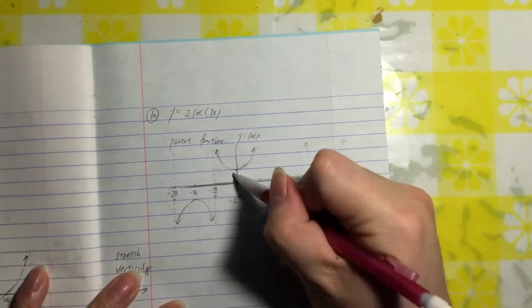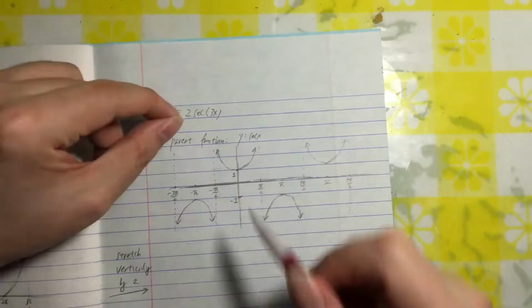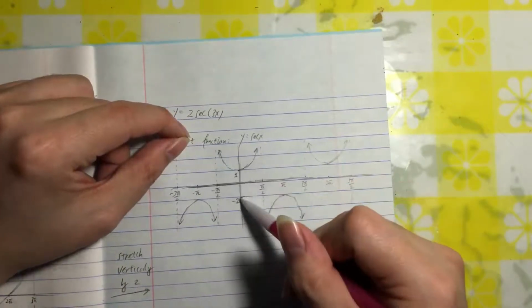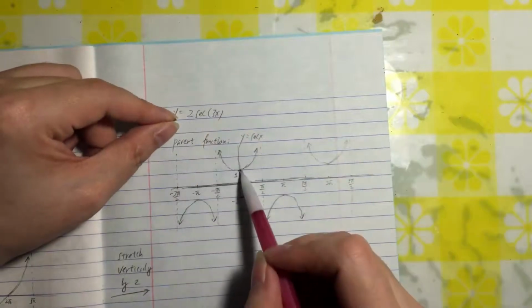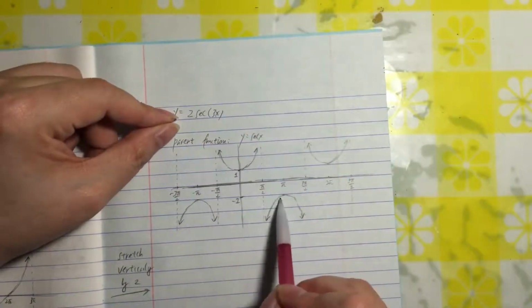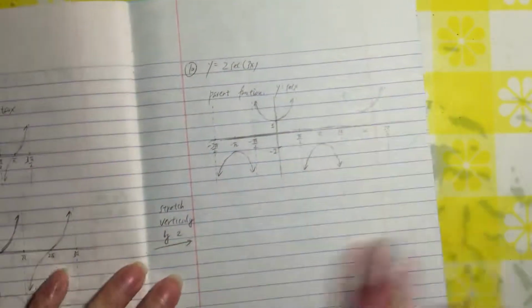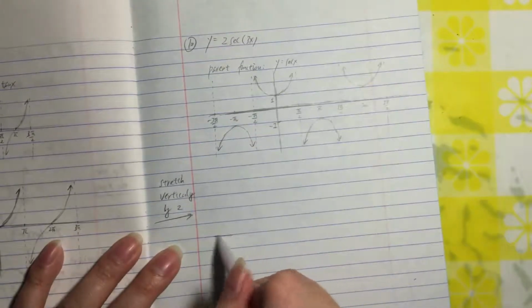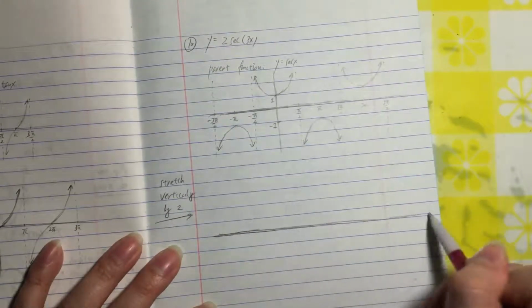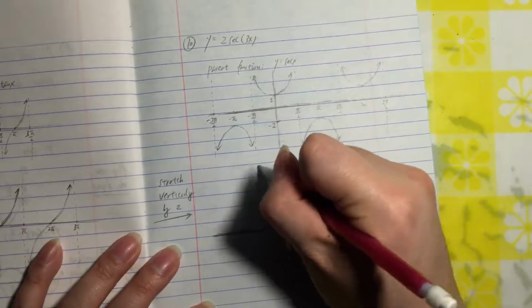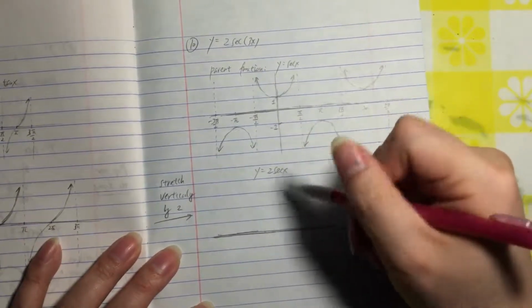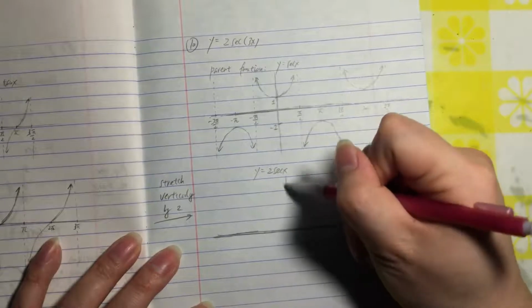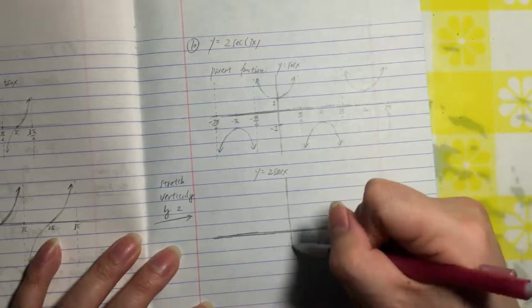So 1 becomes 2, negative 1 becomes negative 2. So for all pieces, the minimum becomes 2 and the maximum becomes negative 2. The new function is y equal to 2 secant x, and its graph looks like this.